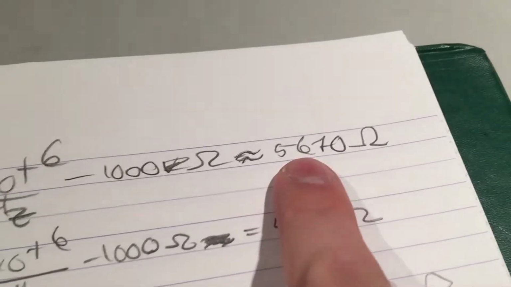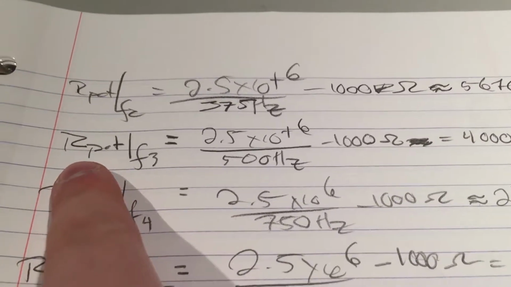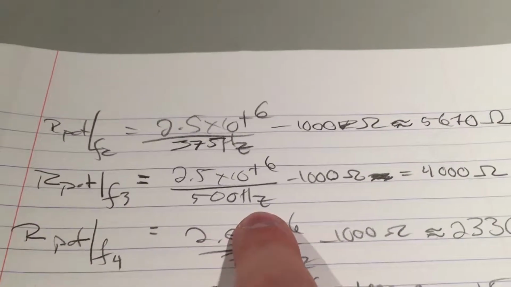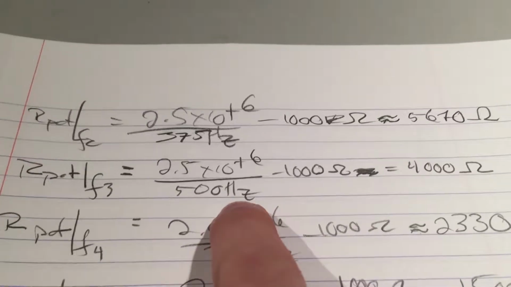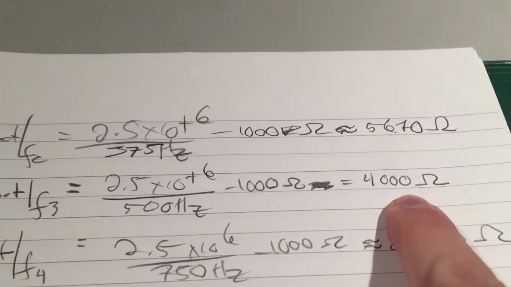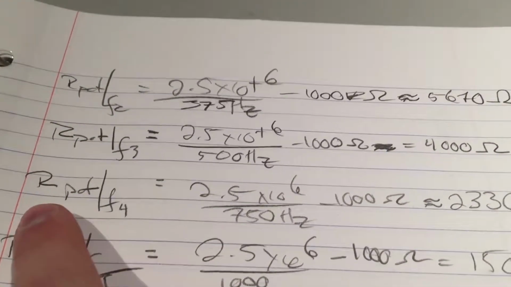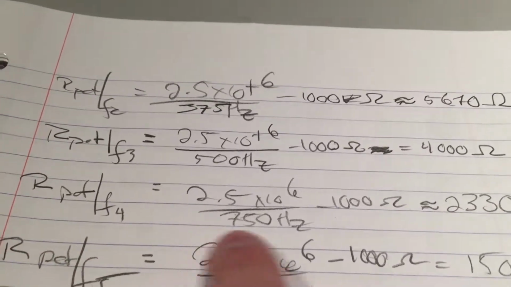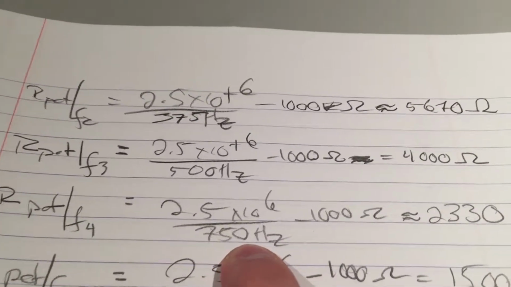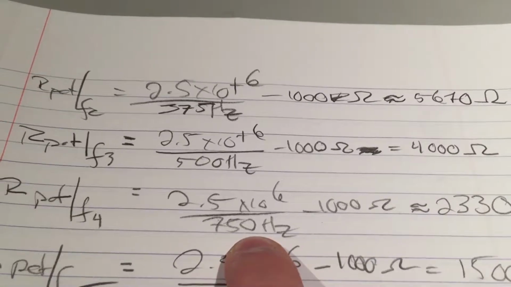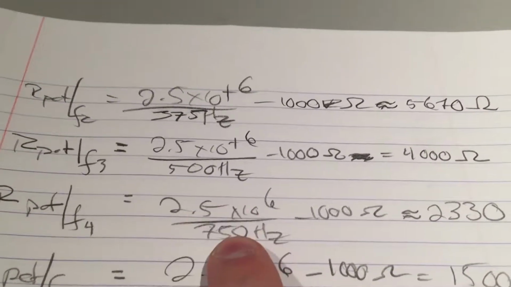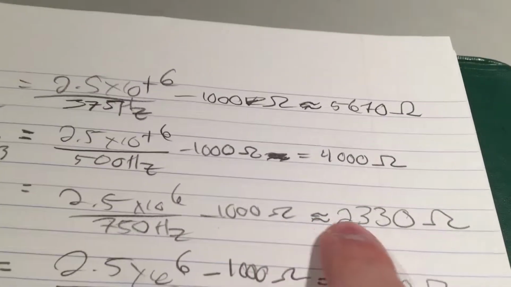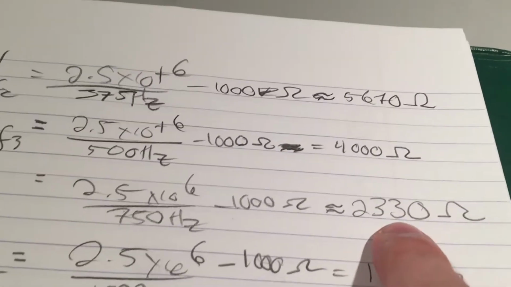It should not matter all that much at first. The potentiometer value for the third frequency of 500 hertz, or 1 octave above the fundamental frequency, was 4,000 ohms. The potentiometer value for the fourth frequency of 3 times the original frequency, or 750 hertz, ended up being roughly 2,330 ohms.